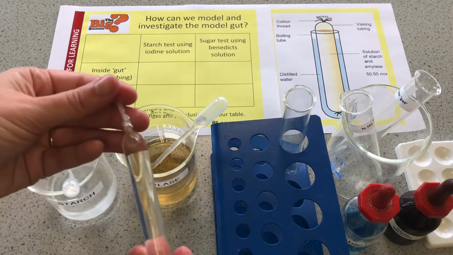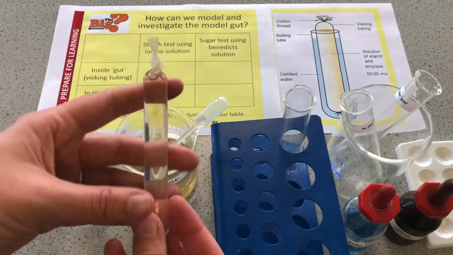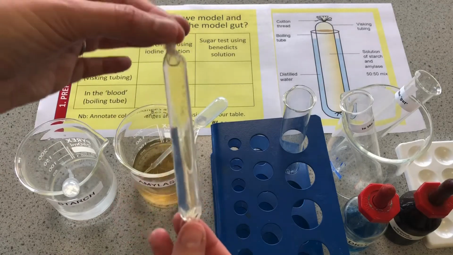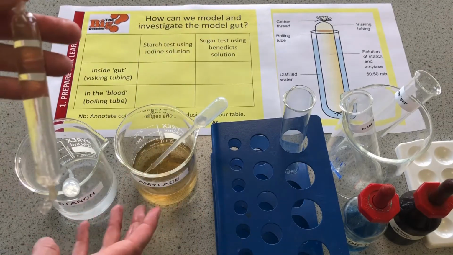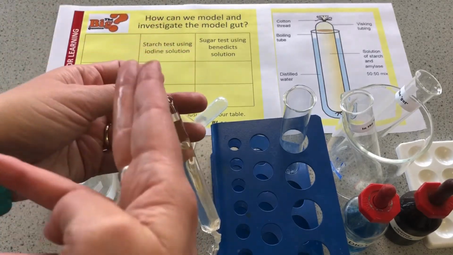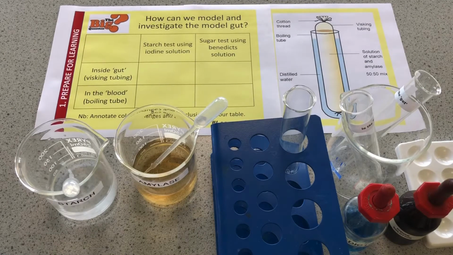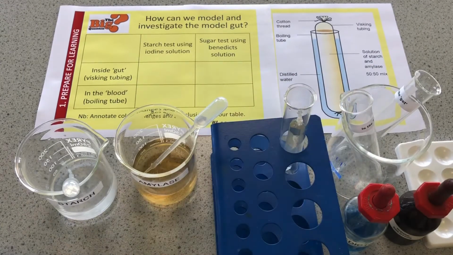So I've now tied that up at the top. I'm going to cut off that bit of Visking tubing at the top there, and that is my contents of my small intestine. So starch, large insoluble molecules, and some amylase. The enzyme's ready to chop up all of that starch. I'm just going to give it a rinse in some water here to make sure I've got no starch on the outside of it.